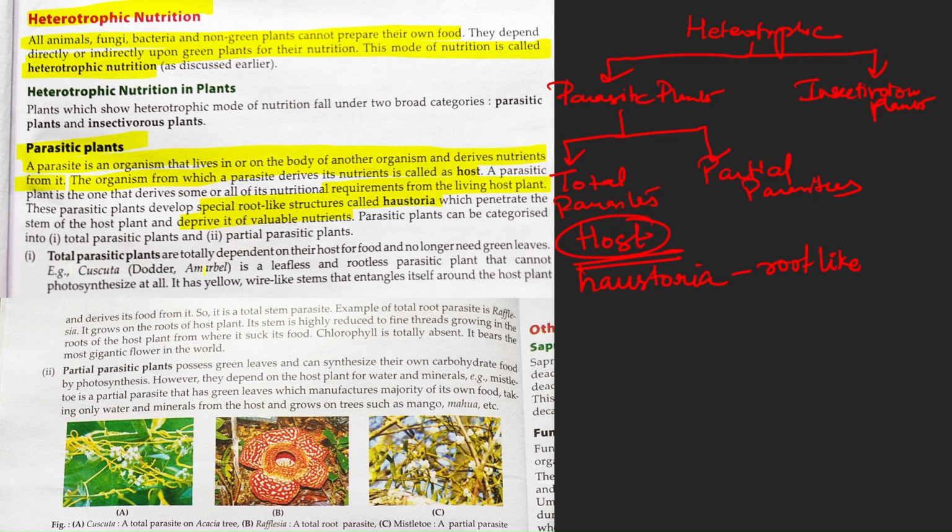Total parasites, like the name suggests, are totally dependent on the host for food and no longer need green leaves. The example covered here is Cuscuta, also called dodder or amarbel. It is a leafless, rootless parasitic plant that cannot photosynthesize at all. It has yellow wire-like stems that entangle themselves around the host plant.